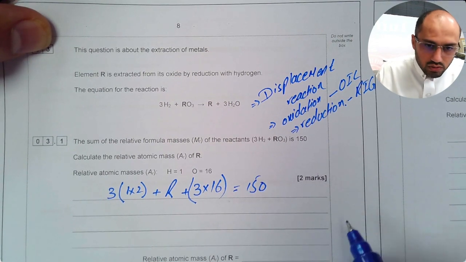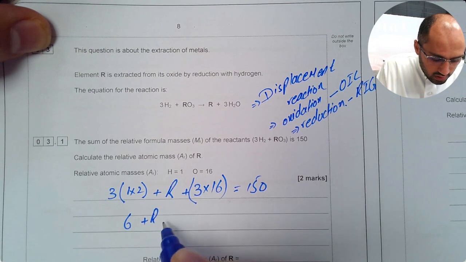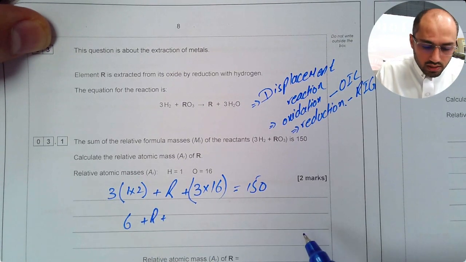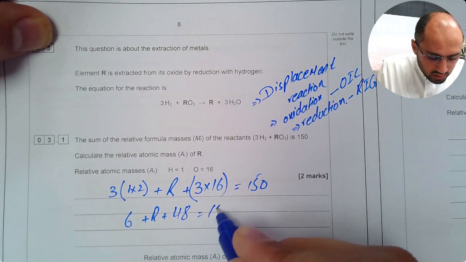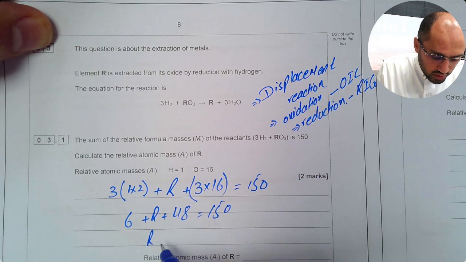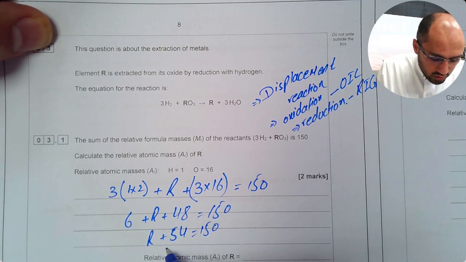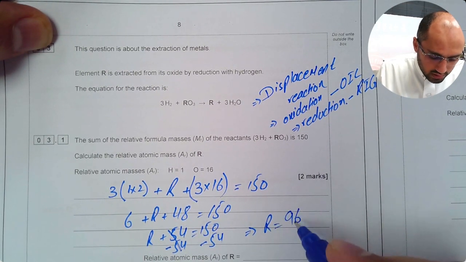Once you've done this, you just have to expand it. So it will become 6 plus R plus 16 times 3, which is 48, equals 150. You can add 48 and 6. That will change to 54 plus R equals 150. You subtract 54 from both sides and it gives you R as 96.